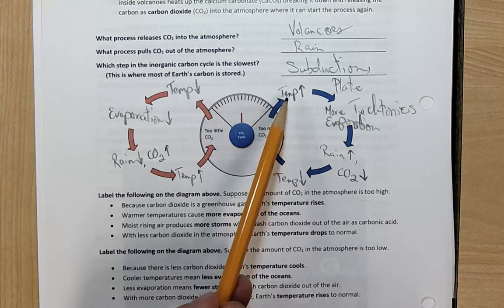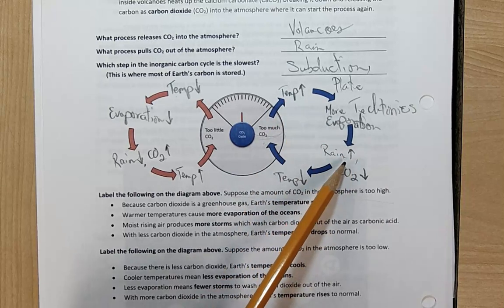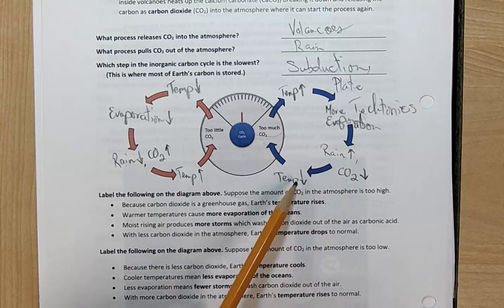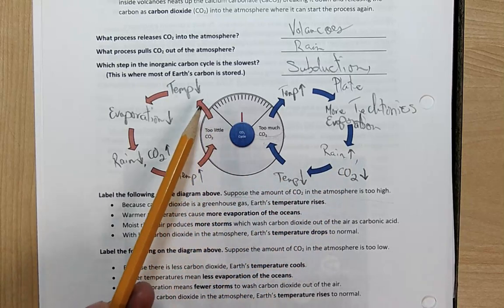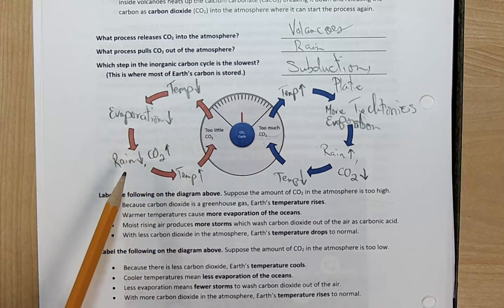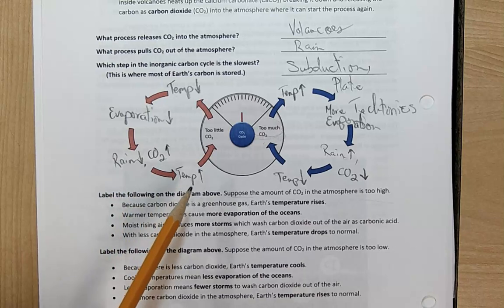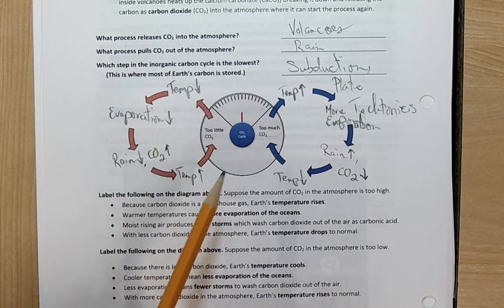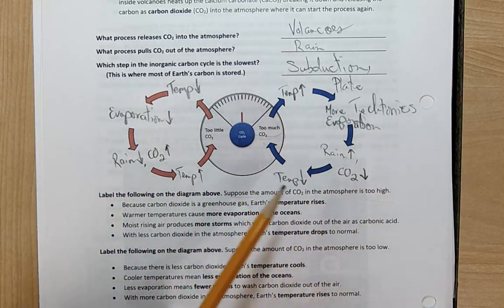If the world warms up, then there will be more rain and storms, which will remove CO2 from the atmosphere, so things cool off. Or if the Earth cools off, then there will be less evaporation and storms, which lets the CO2 go back up and the planet warms up again. Either way, if the planet cools off, it can warm up. If the planet's too warm, it can cool off, and it keeps the temperature on Earth nice and stable and temperate. Not too hot, not too cold, just right for us to live.